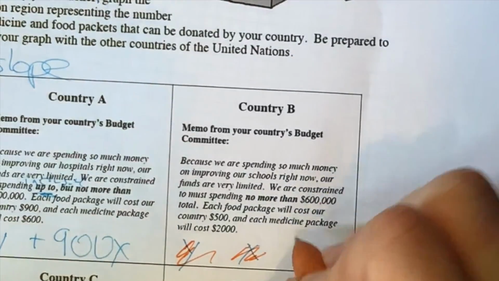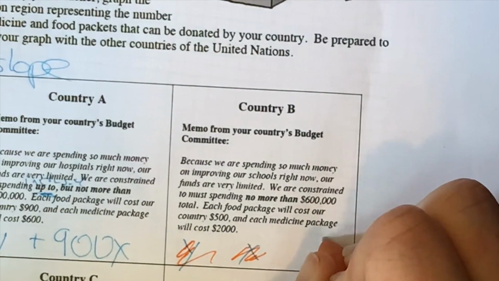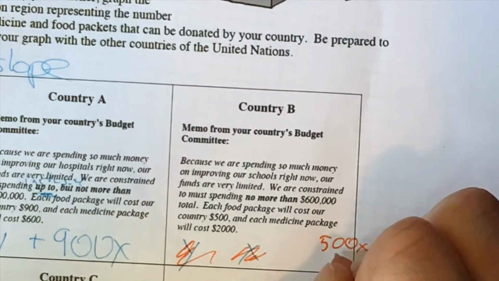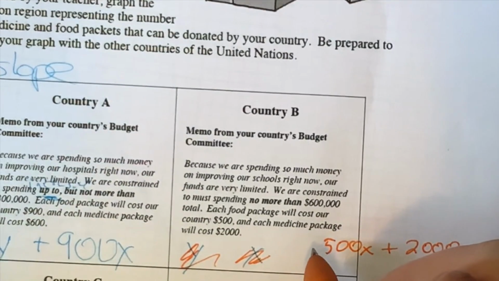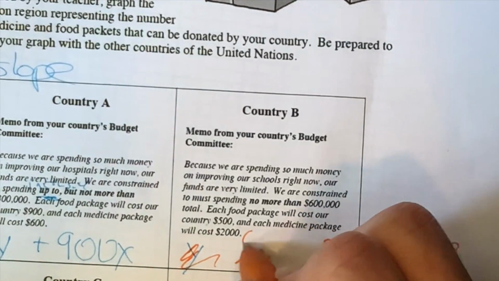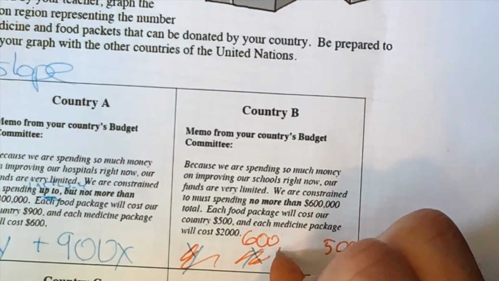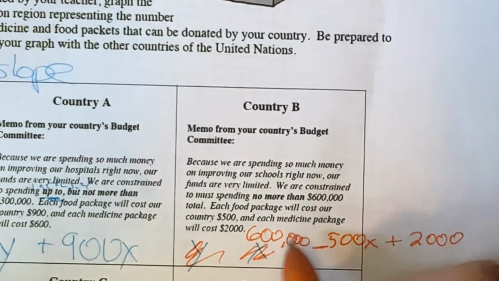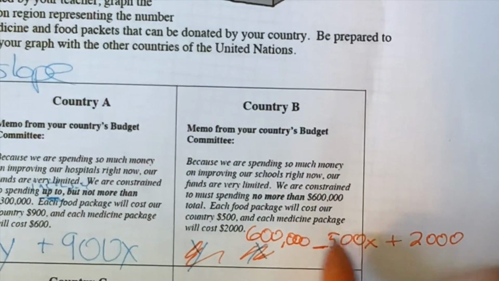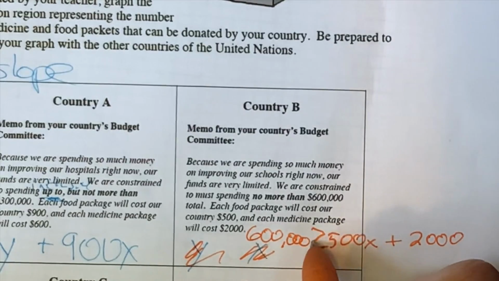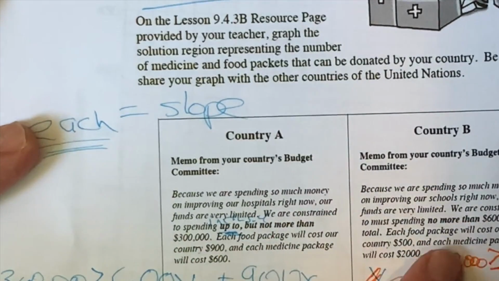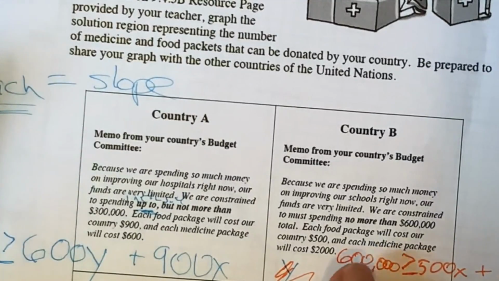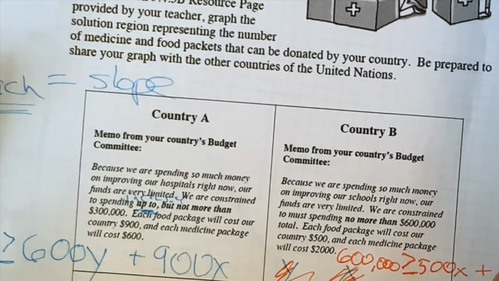All right, got our 500 for food packages, and that's X. Every single time we get one more X, we cost $500. One more Y is going to cost $2,000, and then we can't spend any more than $600,000. So it's okay if this whole expression equals $600,000, but this can't be beyond $600,000. So I'm going to point it this way. We're going to point at where the large number is, because we can't go up to that. We're constrained to this. We're limited by this. We got $600,000, so this needs to be less than $600,000.